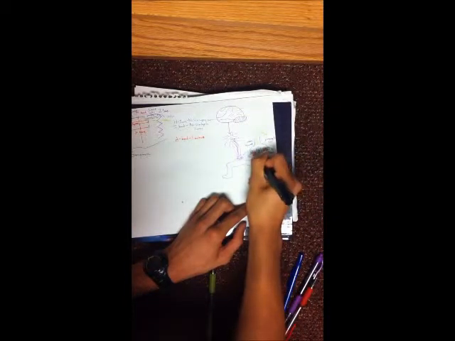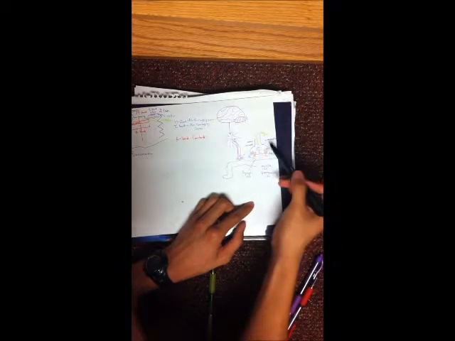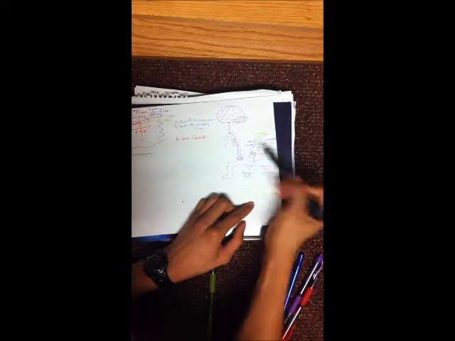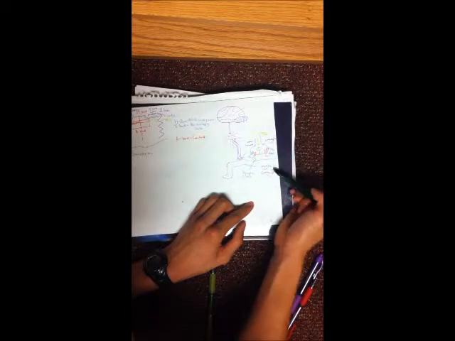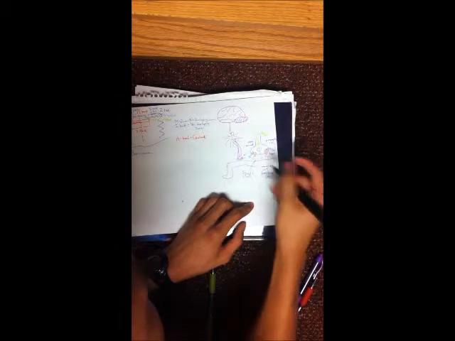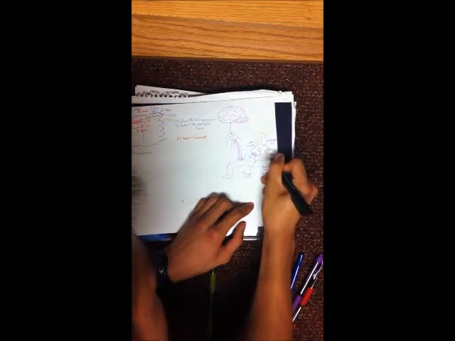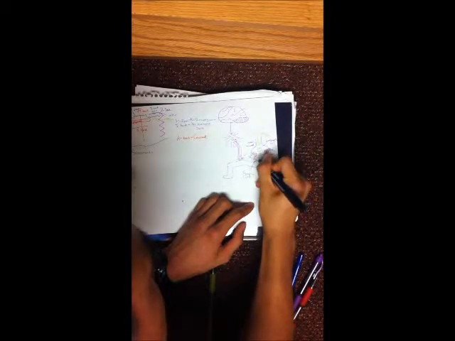This region, I'll just label it right here, synaptic cleft, which is just the space between your presynaptic cell, which in our case is a neuron, and our postsynaptic cell, which is a muscle cell. So then your neurotransmitters get released, and in this case, our acetylcholine is going to bind to its receptor protein right here.